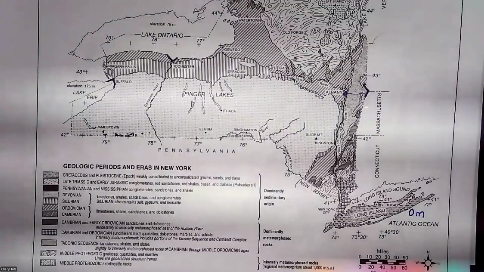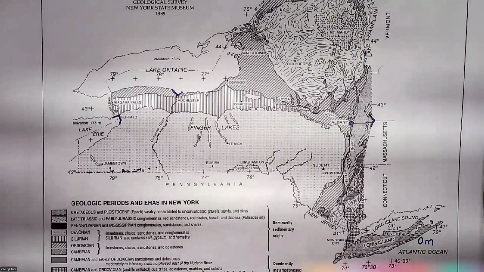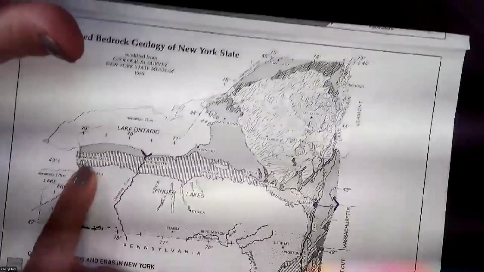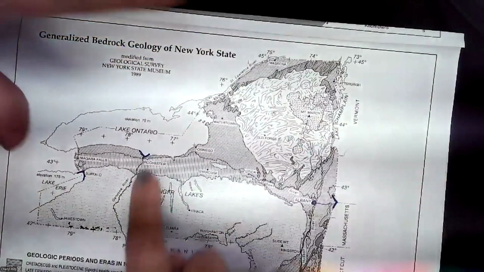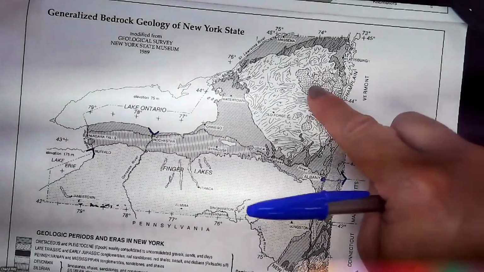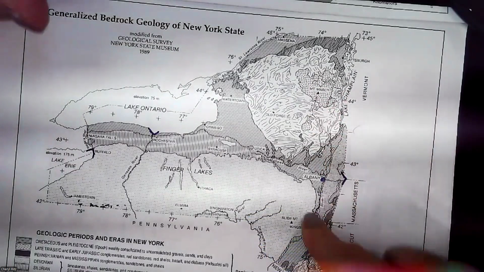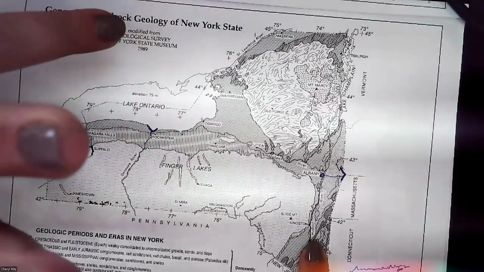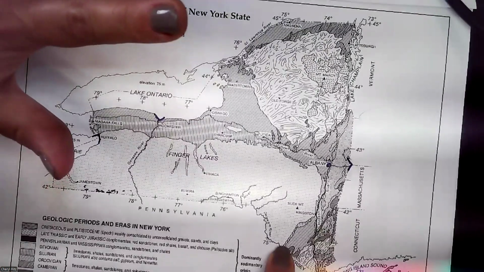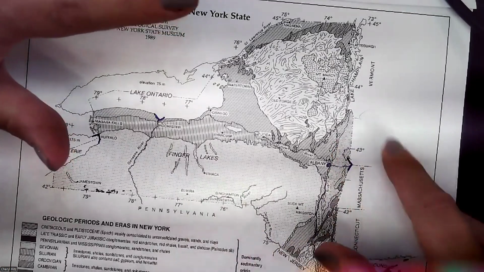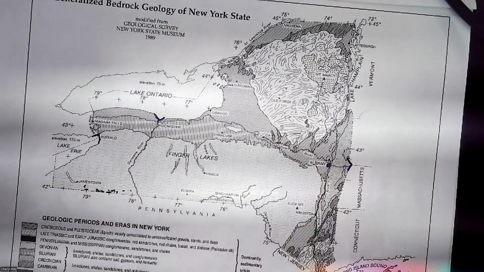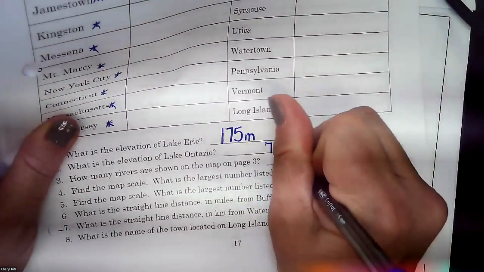How about the rivers? You guys want to call out rivers and I'll keep track of them? Niagara River, right there. That's 1. St. Lawrence River, that's 2. Genesee River, 3. Hudson River, be careful. It is labeled twice. There is the Hudson here, and then it follows down here. It's the same river, but labeled twice. That's 4. Delaware, somewhere down here. Delaware, right there. That's 5. The Susquehanna right there, and that makes 6. And the Mohawk right there. That makes 7. Those are the only 7 rivers labeled on this map.